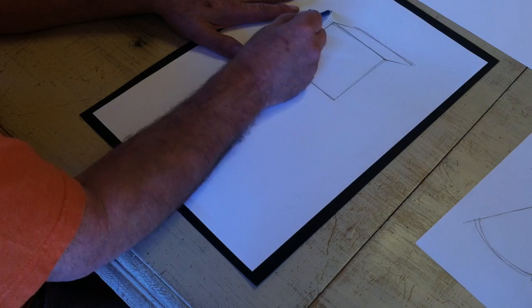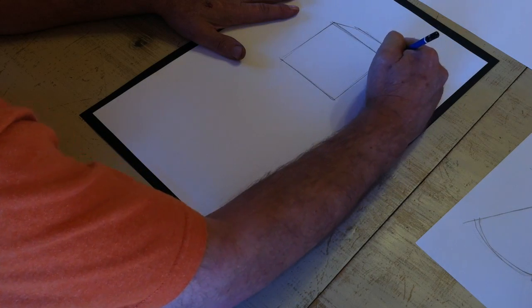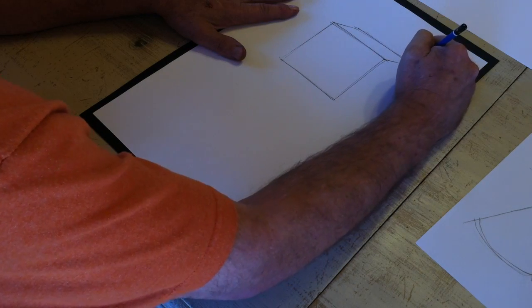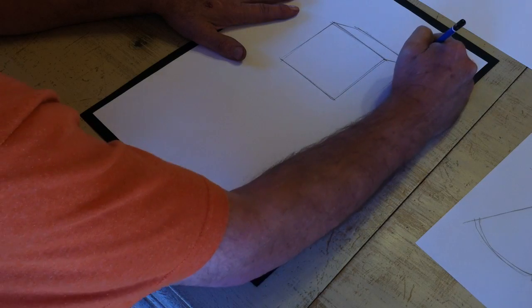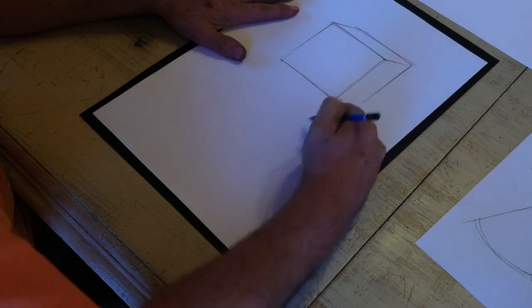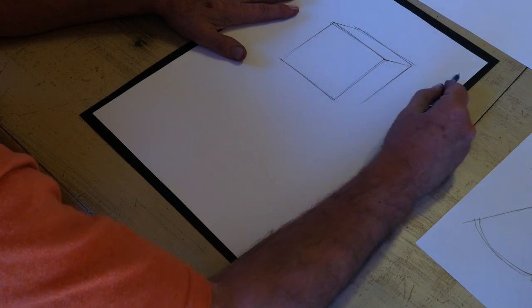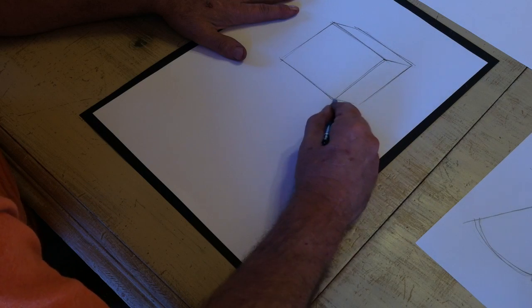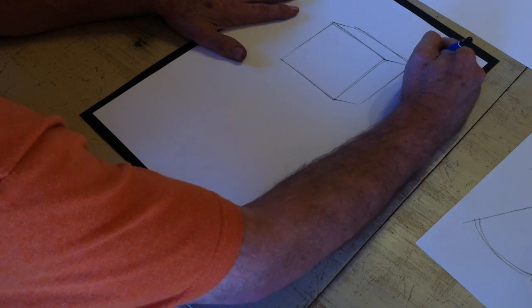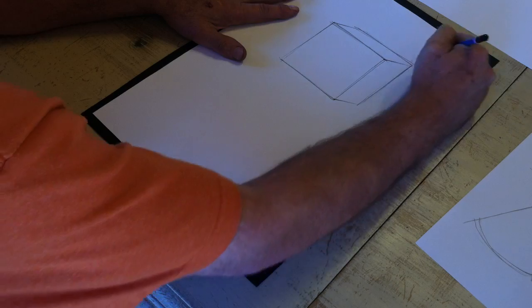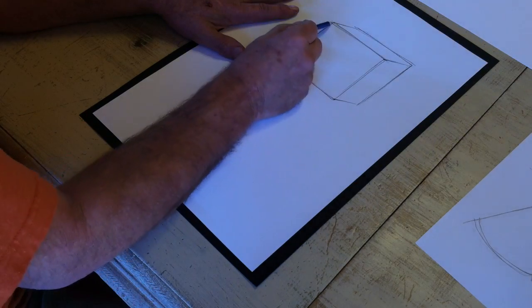Notice how the back line on the box is parallel to the front line, and the side of the box is parallel to the side line. The top line right there is parallel to the bottom line right there. Lots of people have difficulties with that. So let's just go over the parallel lines.